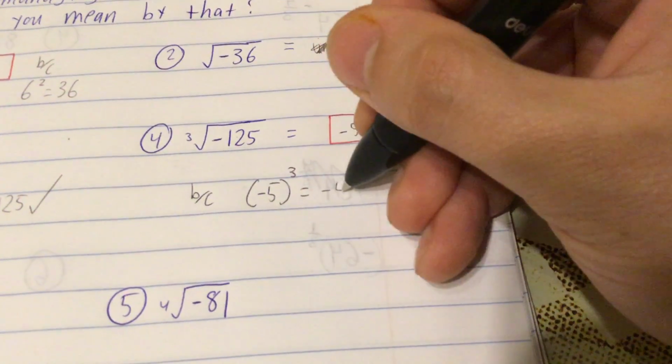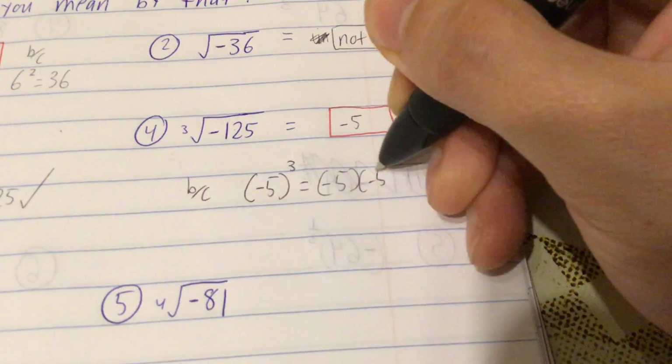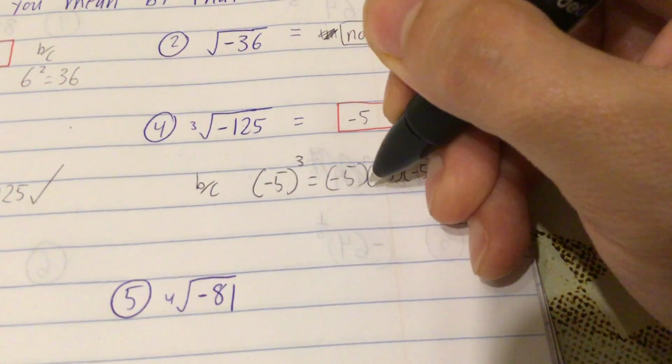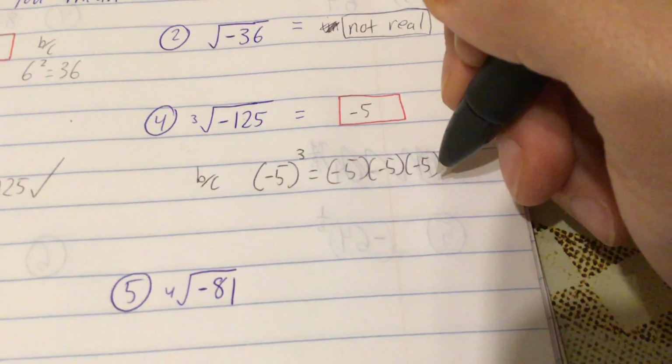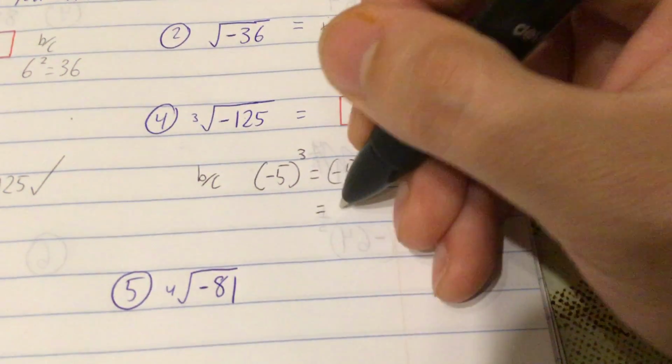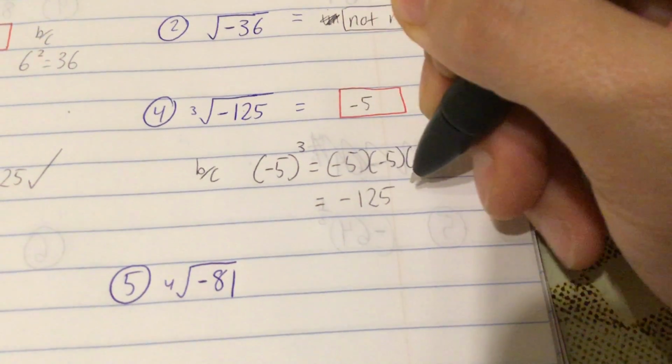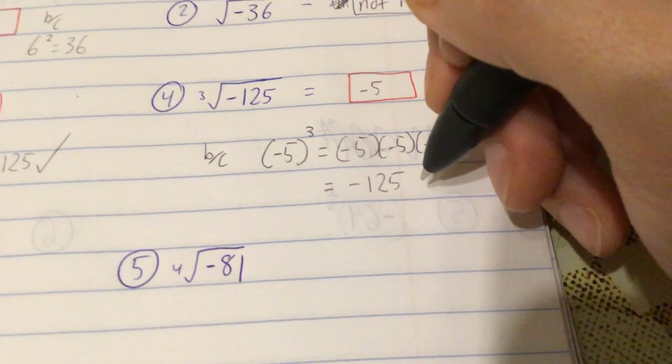I'm just going to expand it out really quick. That's negative 5 times negative 5 times negative 5. A pair of negatives would form a positive, but then that positive would multiply another negative, and that would get me a negative. 5 times 5 times 5 is 125. So that makes sense. Okay.